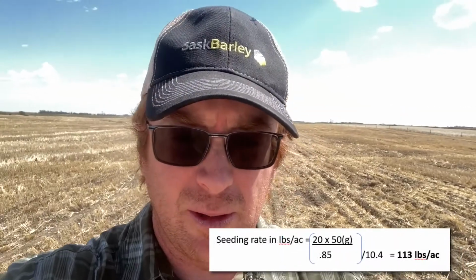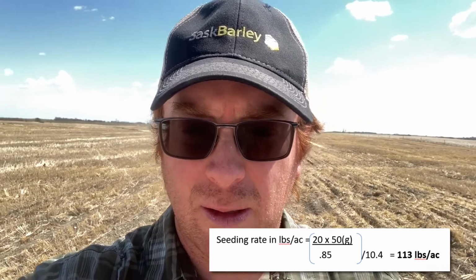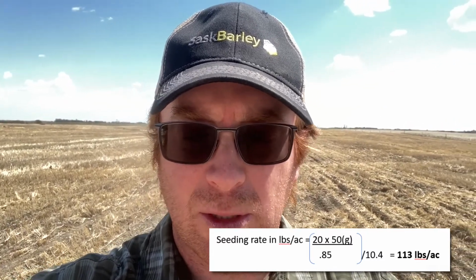Working through an example for that seeding rate, if we were to take that target of 20 plants per square foot, and for example a 50 gram 1,000 kernel weight, which is in a normal range for barley, say survival of 85%, so that'd be 0.85, and divide that by 10.4, we'd end up with a target seeding rate of 113 pounds per acre.